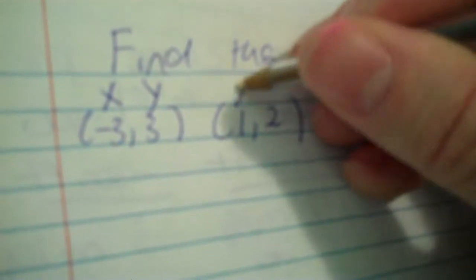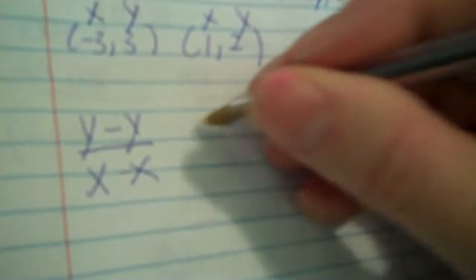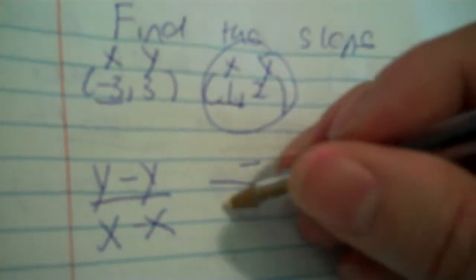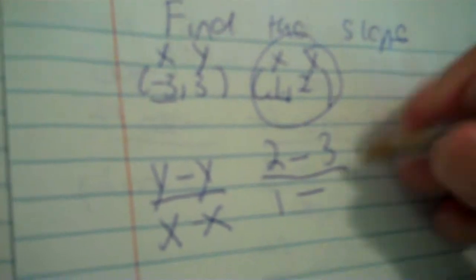Okay, now you need to find the slope, not from a graph, but from the two coordinate points, negative 3, 3 and 1, 2. So this is x, this is y, this is x, this is y. So we apply our y minus y over x minus x. I compare the x's. That would be the first point. So 1 on bottom, 2 on top. Then 3 on top, negative 3 on bottom, plus plus.